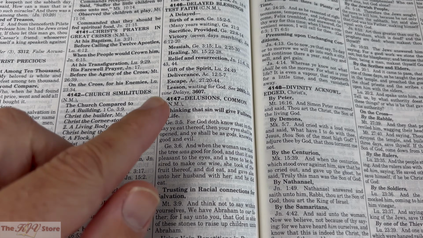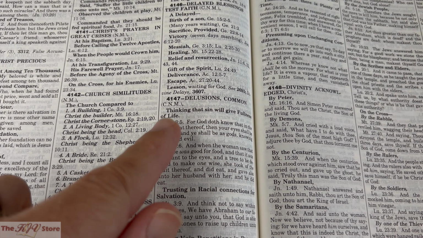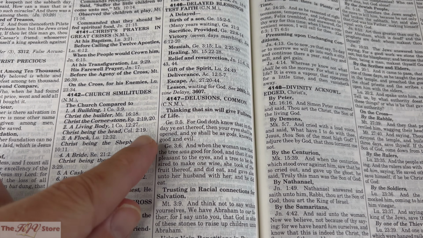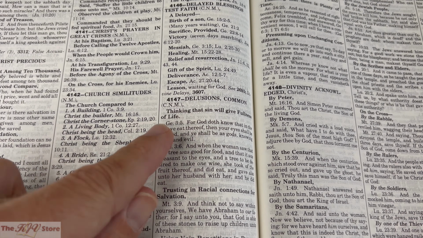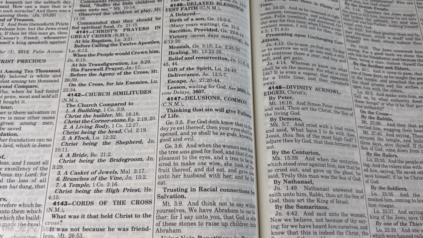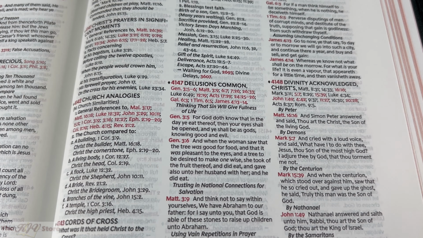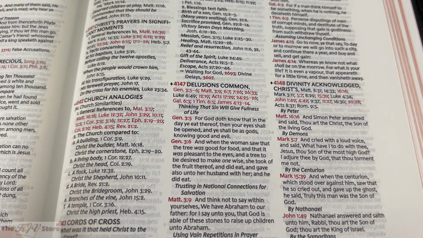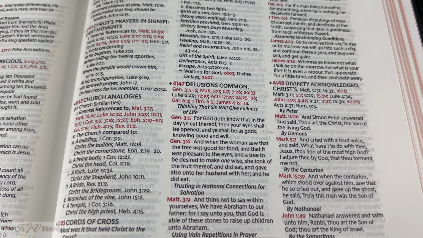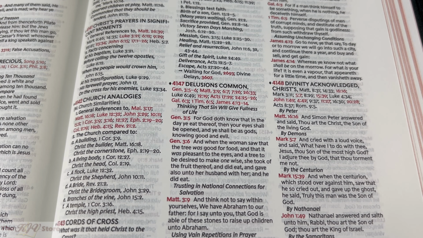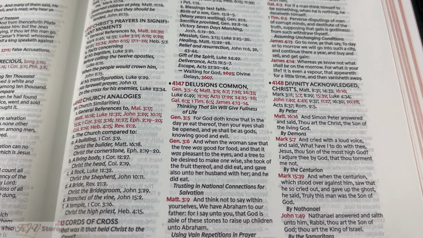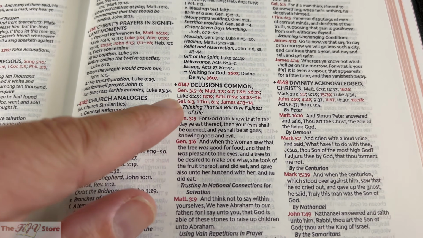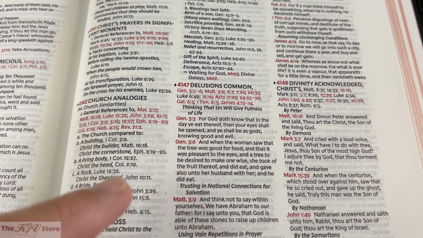Topic 4147, delusions common, thinking that sin will give fullness of life. There is that familiar not in margin reference in the old Thompson. It is now 4147, delusions common, but there's no more NM reference of it being not in margin, because that chain was completed, and this topic, common delusions, was now included in the marginal reference and in the Thompson study system. And we know that we can find the first reference in Genesis 3:5.